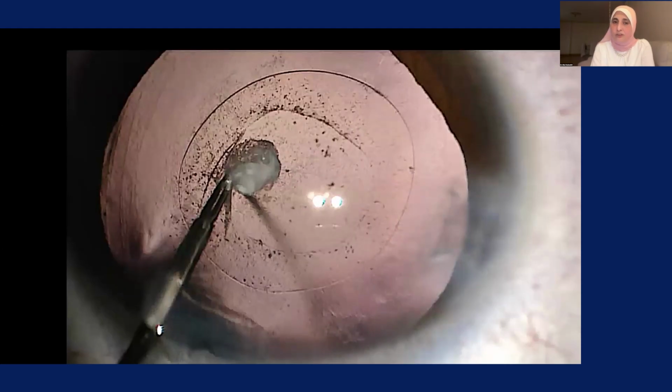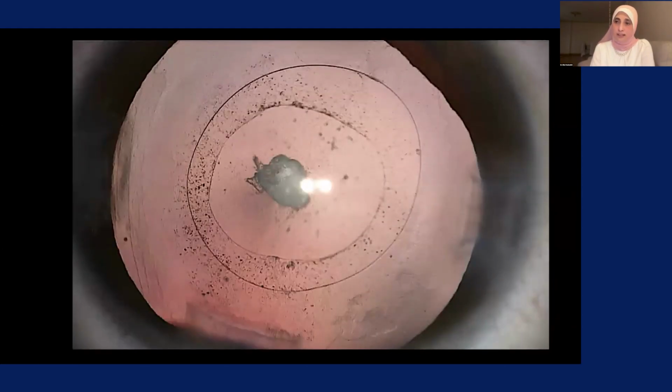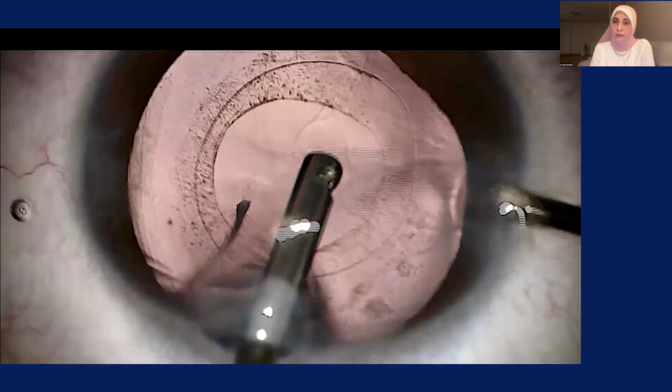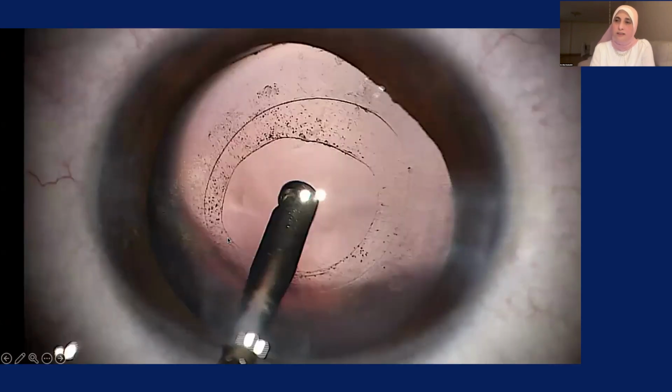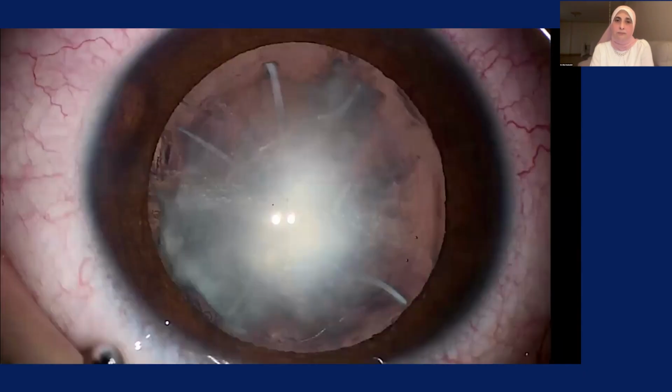You can see here the hyaloid artery, and then leave the posterior capsule in place. Don't pull. Then we go with the cutter to eat up the hyaloid artery. You can see here this is part of the hyaloid artery. Perform anterior vitrectomy, and now we can inject the intraocular lens inside the capsular bag.